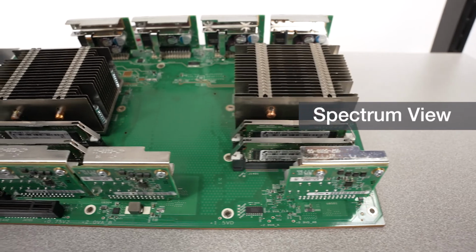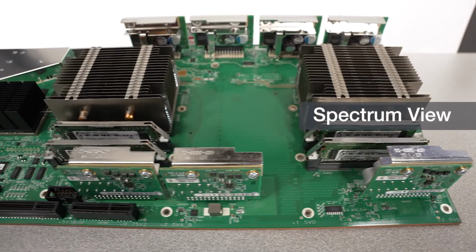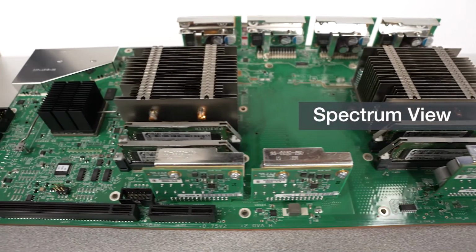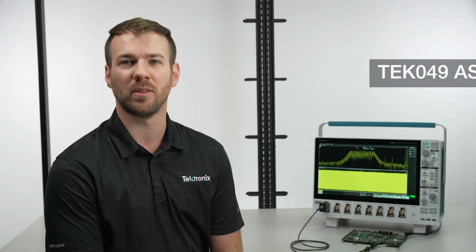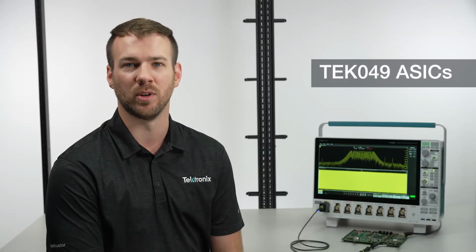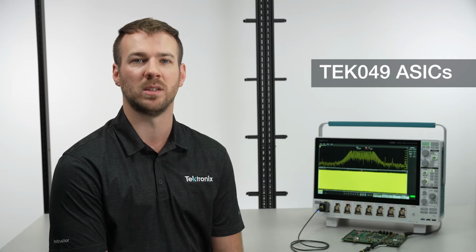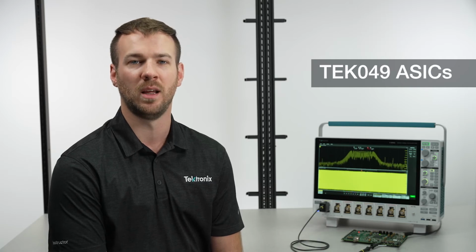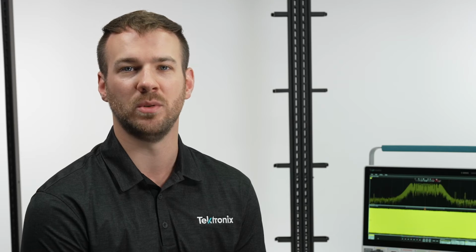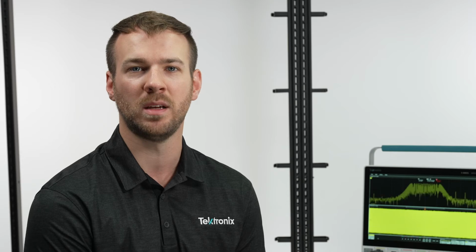SpectrumView uses patented hardware built into the analog-to-digital converter, which we call the Tech49 ASIC. Inside the Tech49 ASICs are digital down converters, which optimize analysis based on the selected center frequency and span settings. This analysis is a more computationally efficient way to display the spectral content of the signal, enabling best-in-class analysis and measurement results. This technology gives you the ability to independently control the acquisition settings for the time domain and for the frequency domain.